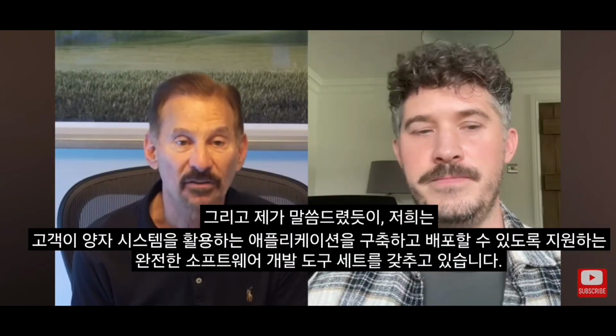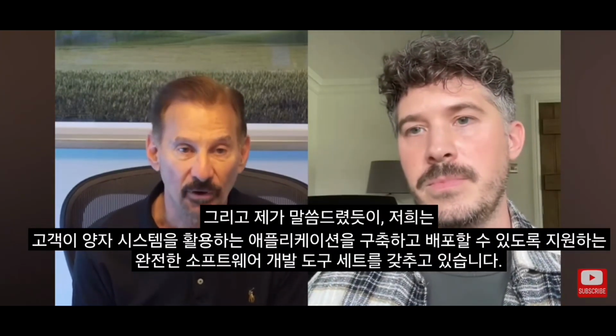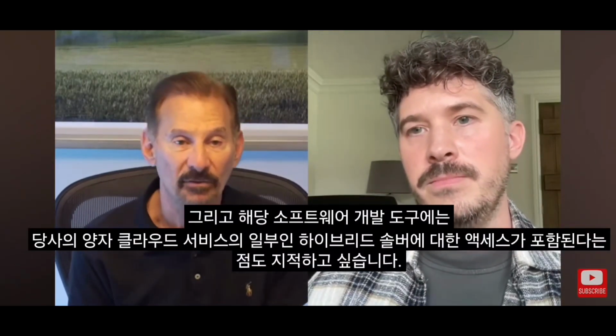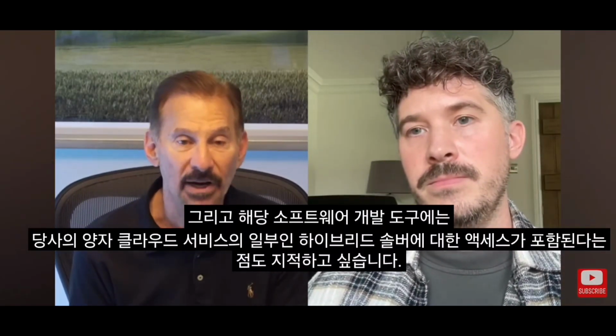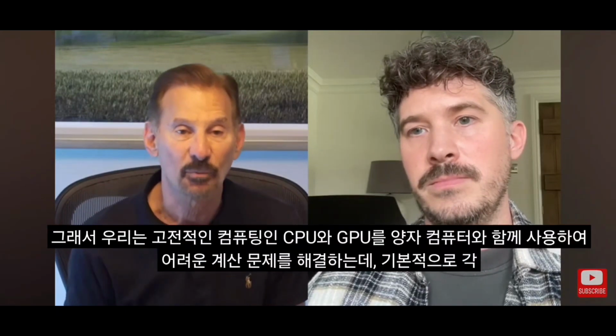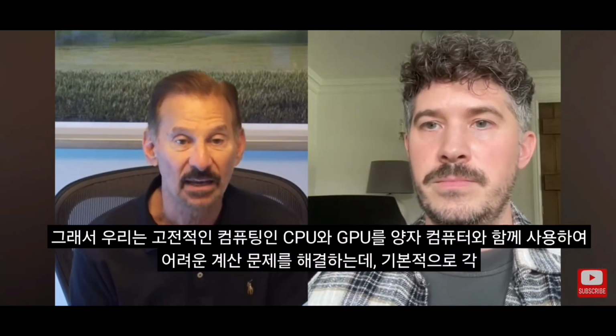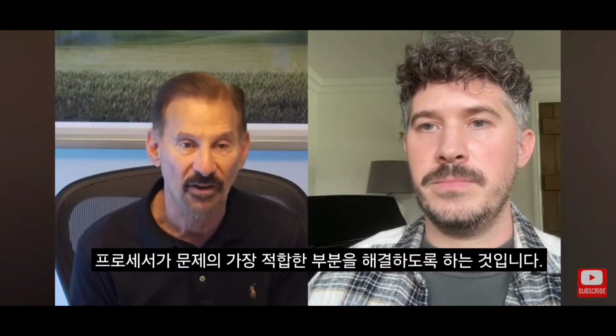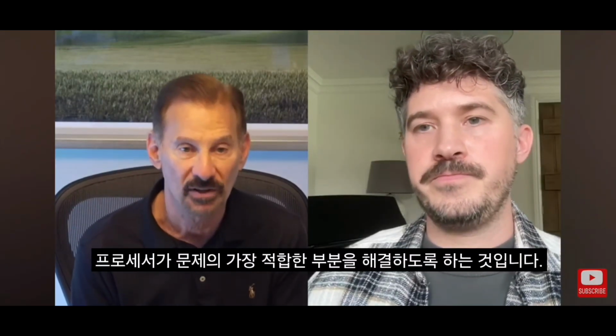And as I said, we have a complete suite of software development tools that allows our customers to build and deploy applications that leverage those quantum systems. And I should also point out that those software development tools include access to what we call hybrid solvers that are a part of our quantum cloud service. And so this is where we use both classical computing, CPUs and GPUs, together with the quantum computer to solve hard computational problems, where we're basically allowing each processor to solve the part of the problem that's best suited to the capabilities of that processor.